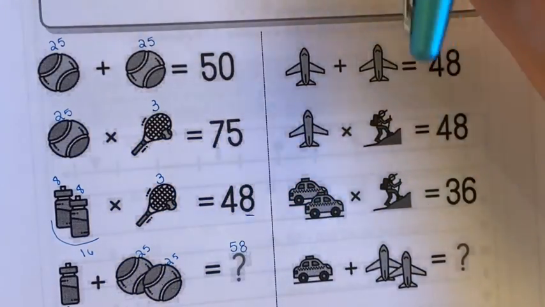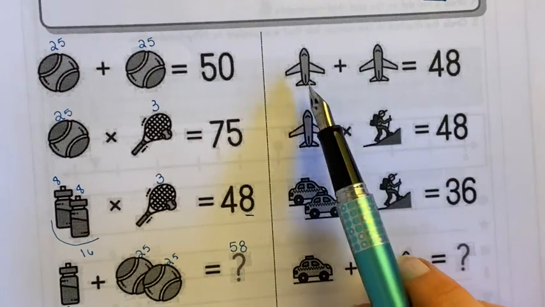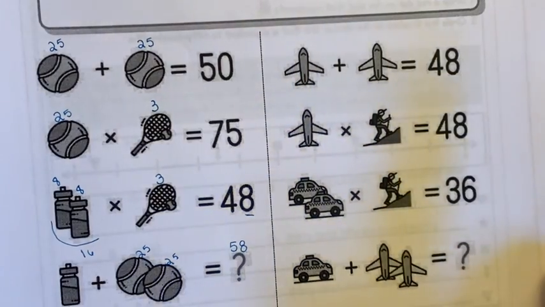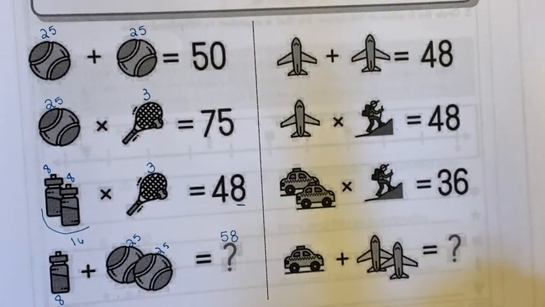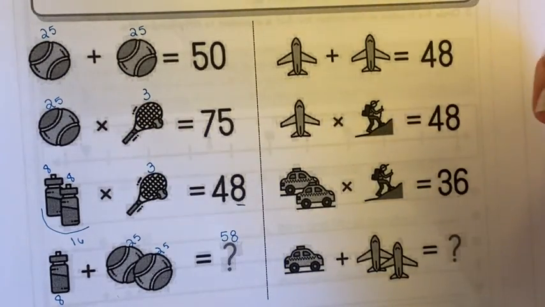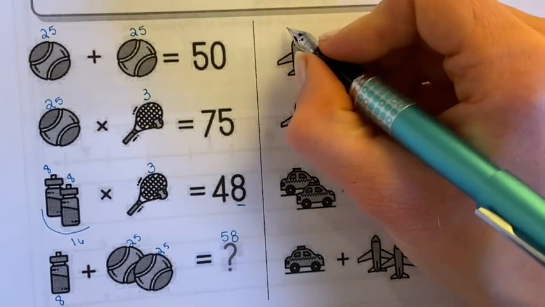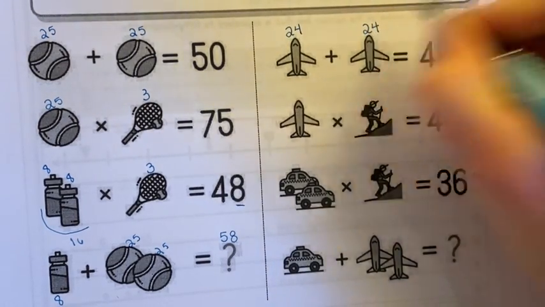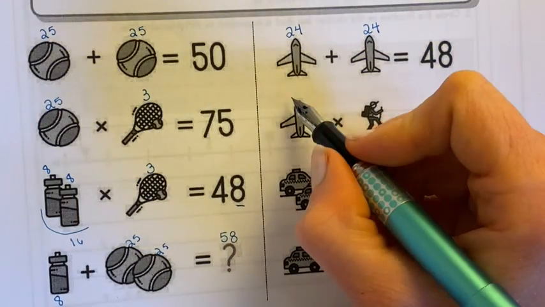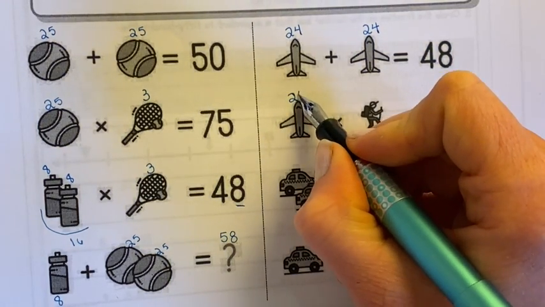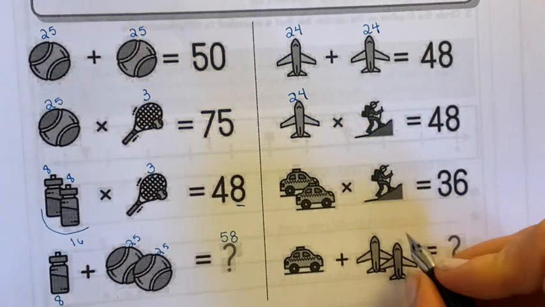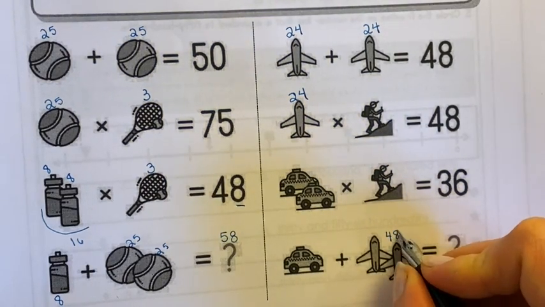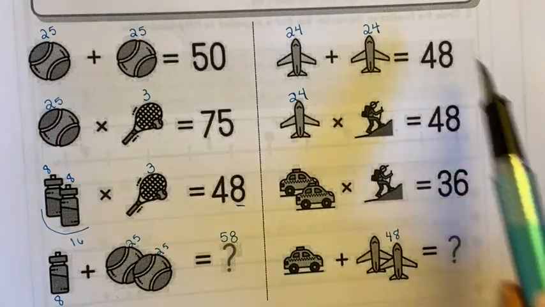Okay, so now I want you to do the next one. So looking over here, something plus something is 48. I am going to give you the key to help you. Something plus something is 48. All right, well, I know that 24 plus 24 is 48. Now you know the planes are 24, and you know that 2 planes are 48. So now I would like you to try and figure this out.